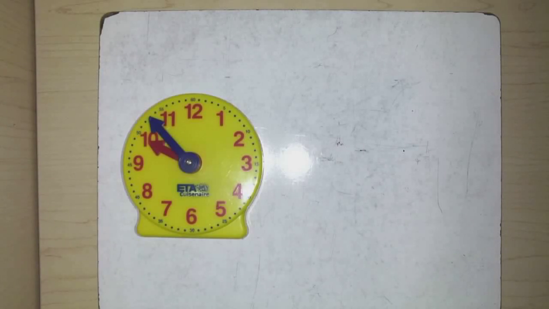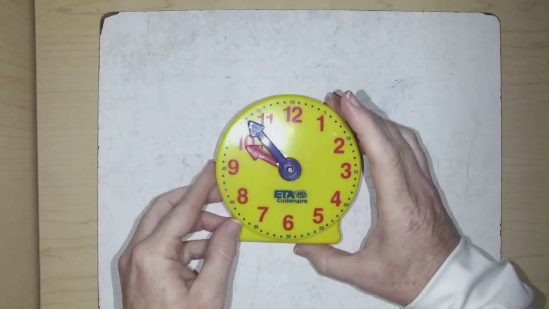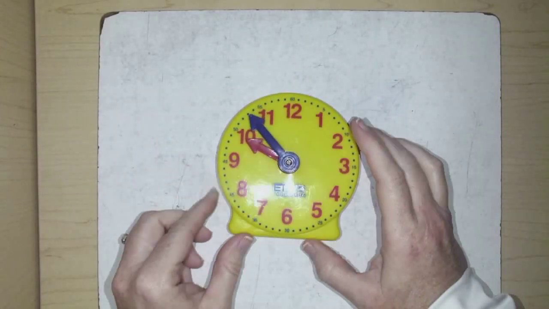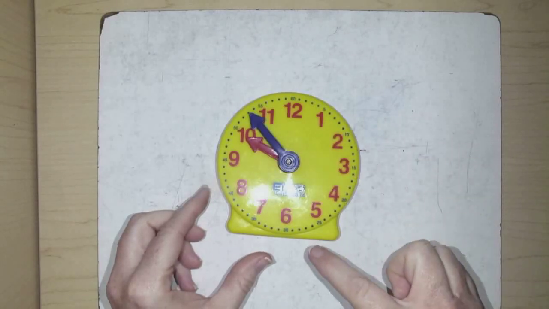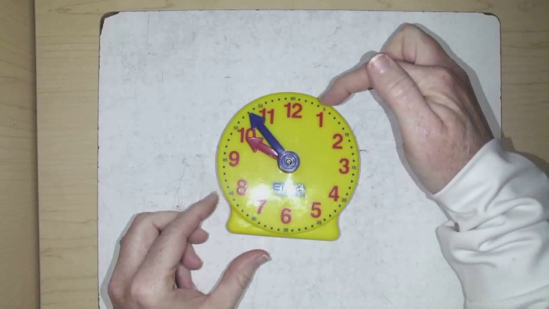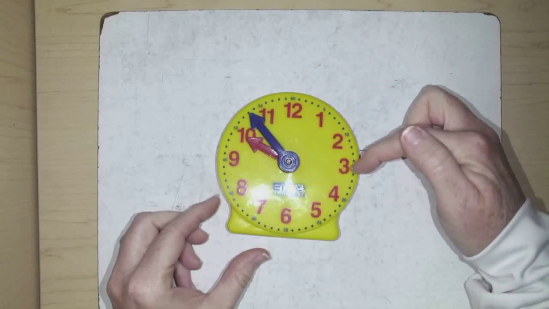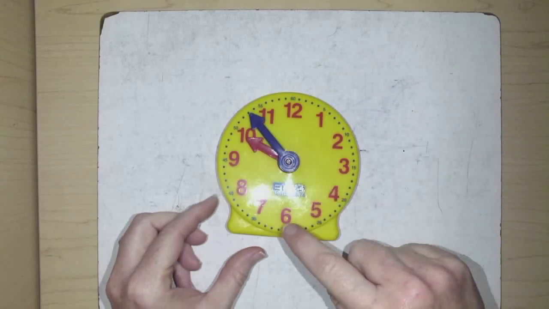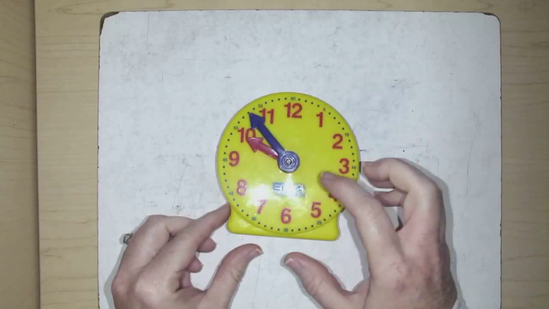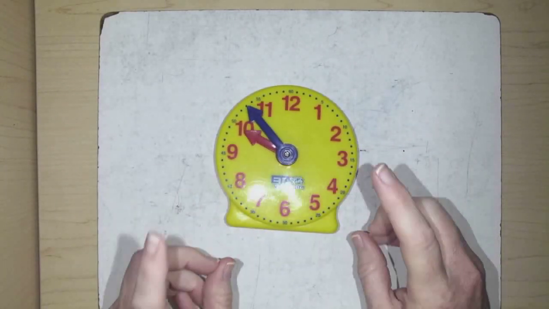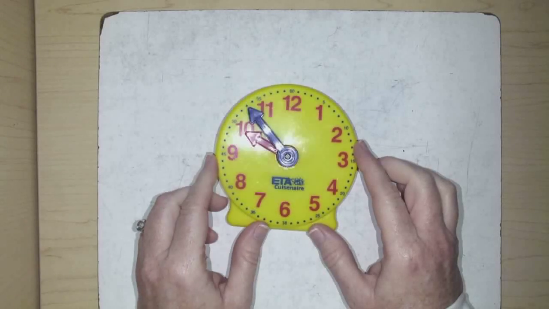Second grade. This week we are going to review telling time. And so just as a quick review, around our clock we have these bigger numbers, all right? And when we go around the clock, we're counting by fives. 5, 10, 15, 20, 25, 30, 35, 40, 45, 50, 55, 60. So there are 60 minutes in 1 hour.